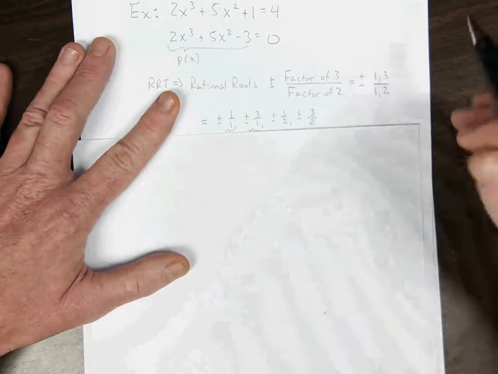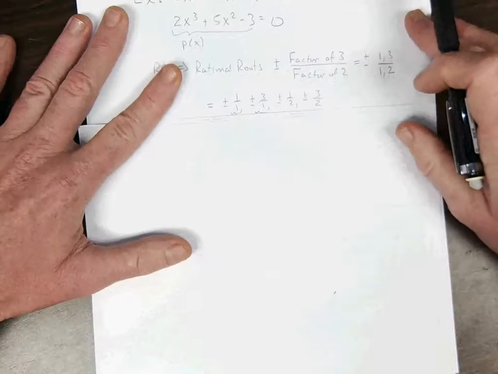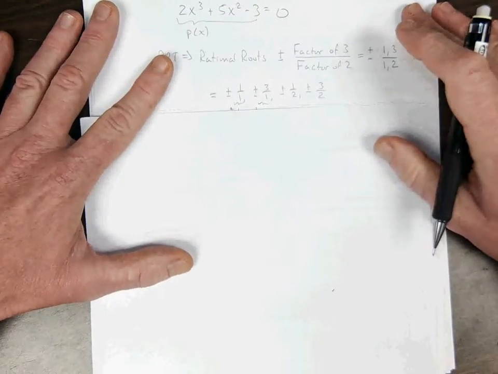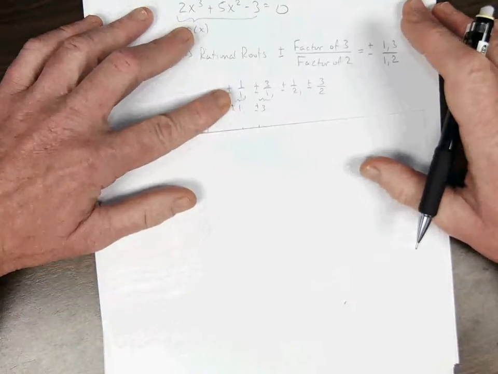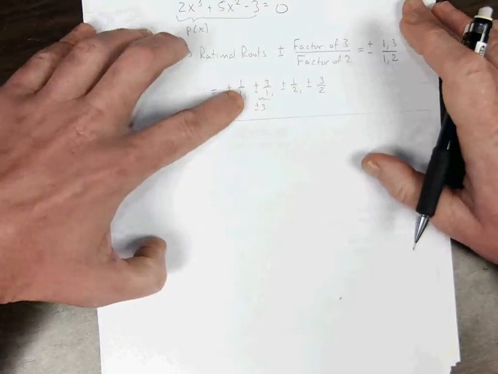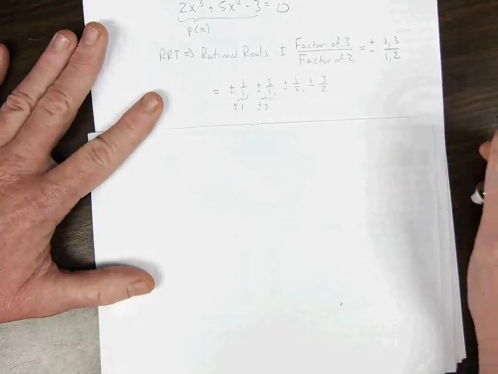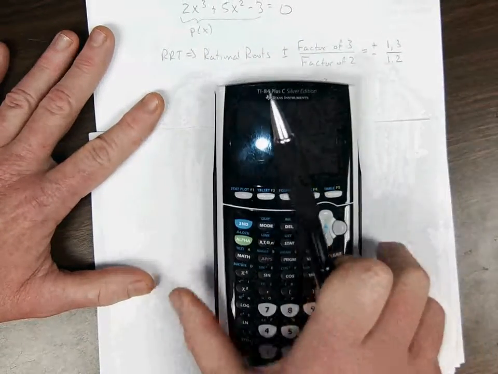I've just seen too many students get totally frustrated by this, and it's usually because they're forgetting to look at the negatives as well. All right, reduce things down too. So those first two numbers are 1 and 3. Okay, now you might want to practice this, so try to find one that works.